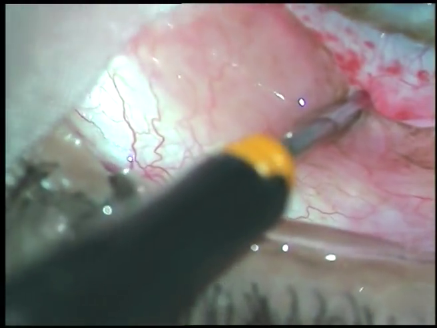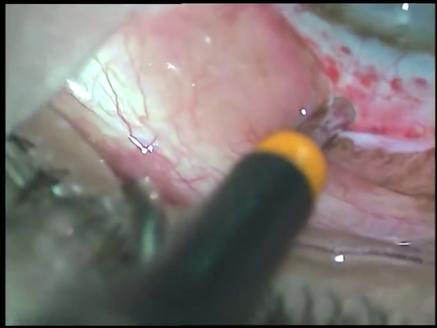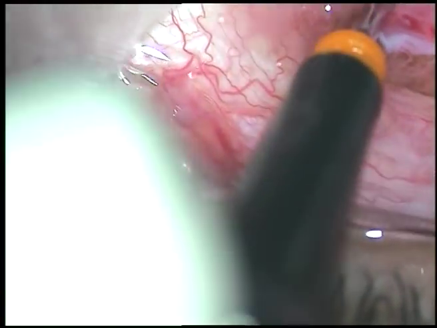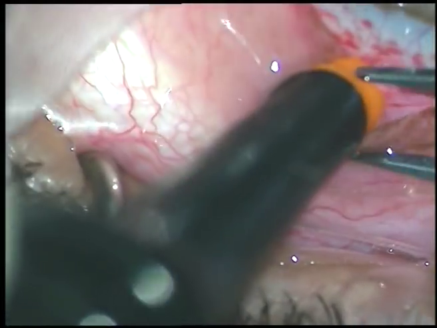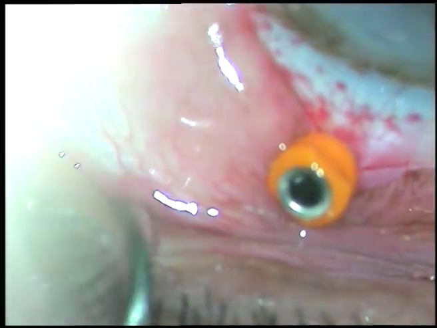So I have planned 3-port vitrectomy and removal of the big chunk of nucleus that has dropped into the vitreous cavity. And now doing adequate vitrectomy and making the nuclear fragment free from vitreous.